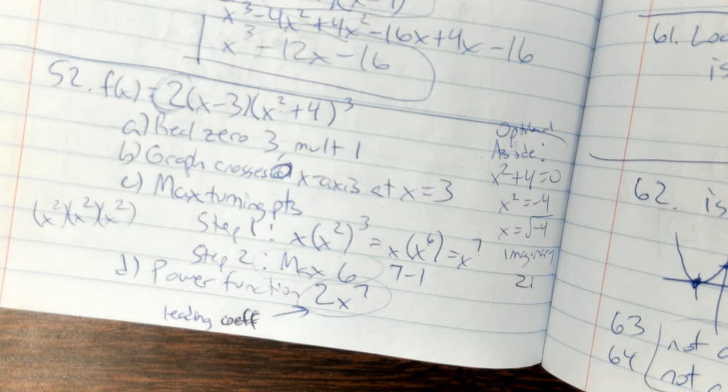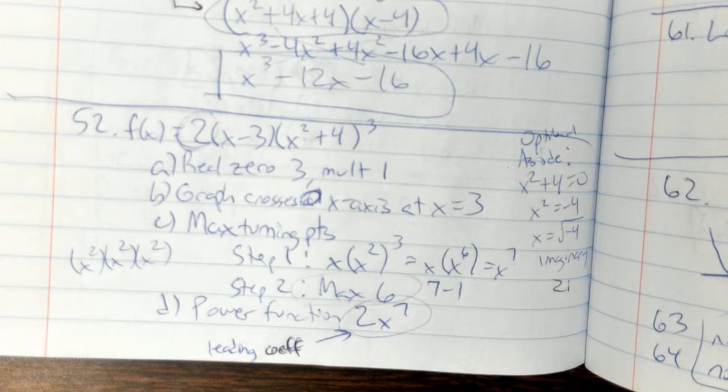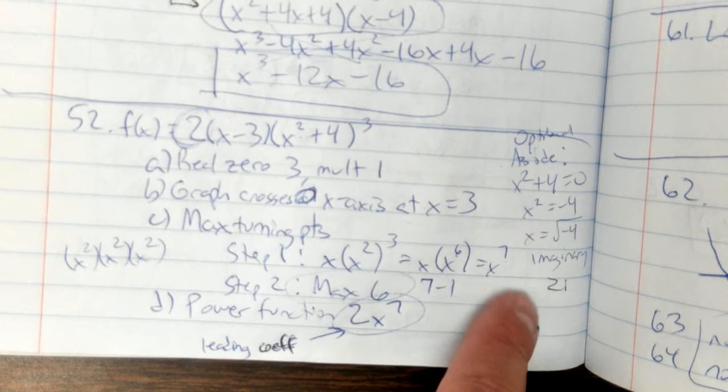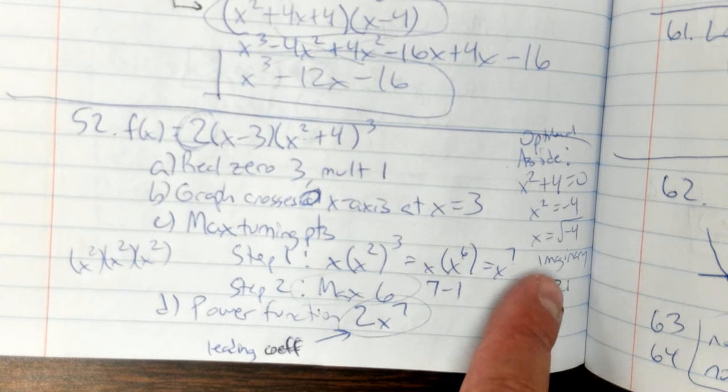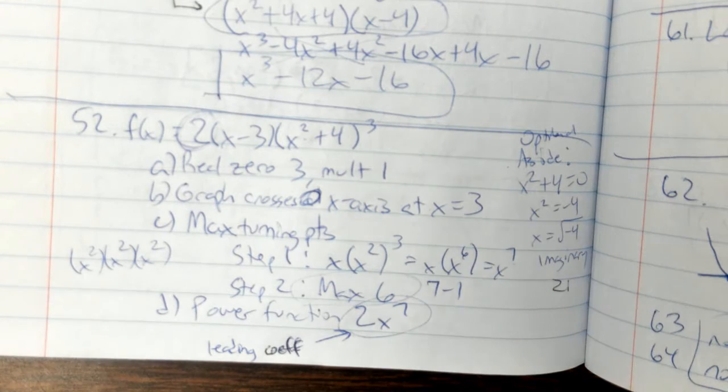Okay. Anything else? Yes. Why couldn't one of the real zeros be -4 with multiplicity 3? That's a good question, but it's because it's imaginary. That's the easiest way for me to explain it.